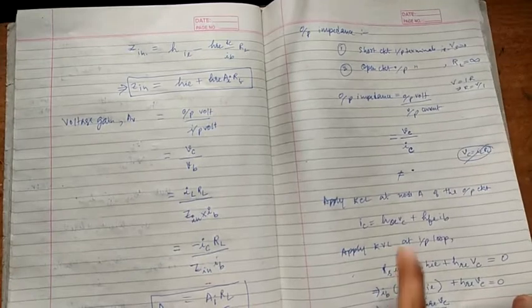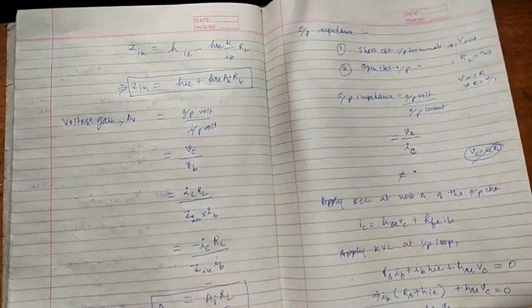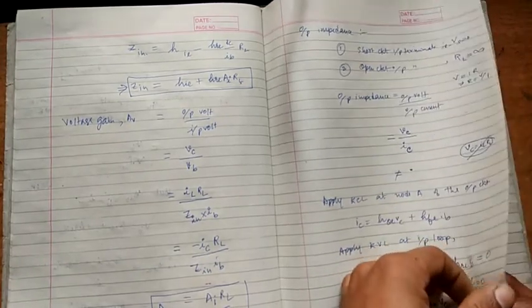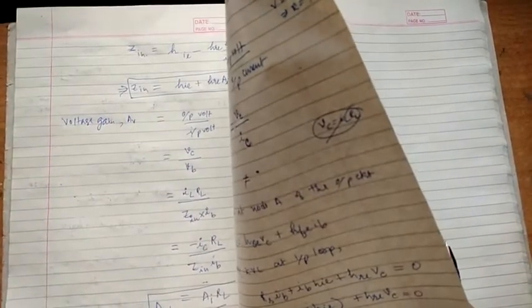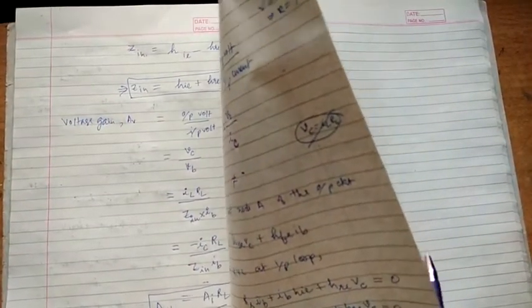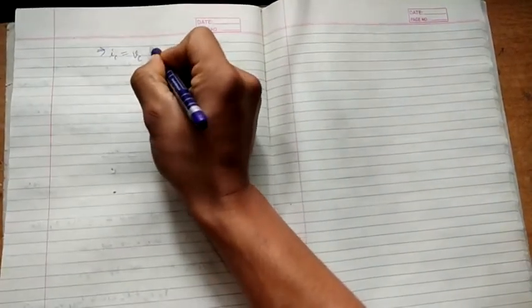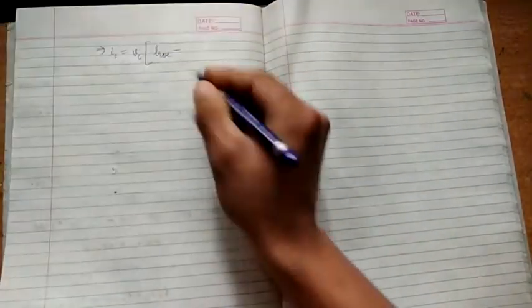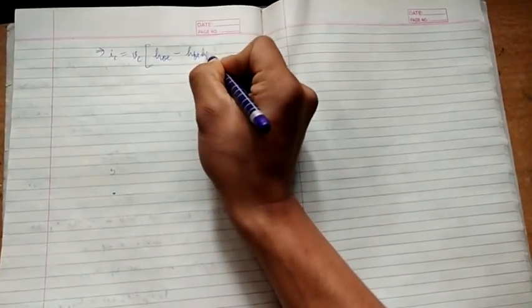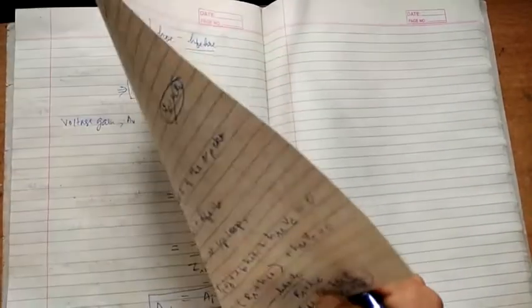We need VC by IC. Therefore, this equation implies IC equal to VC common, HOE minus HFE HRE upon Rs plus HIE.